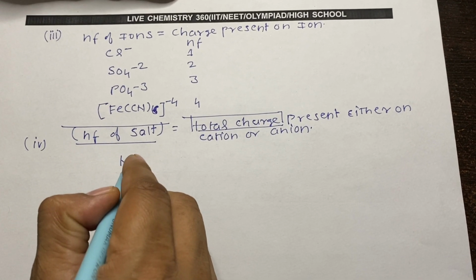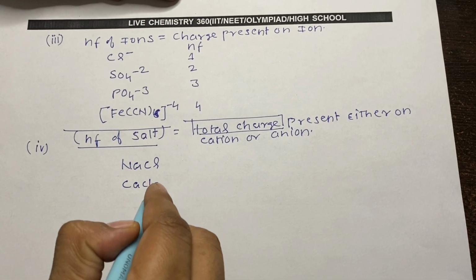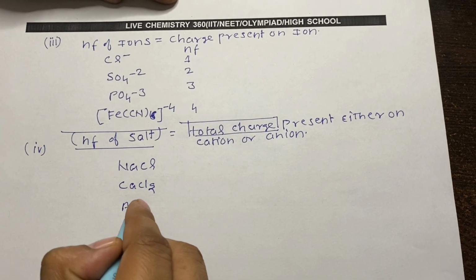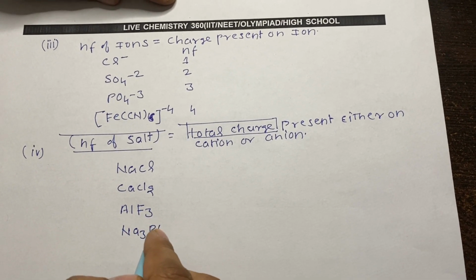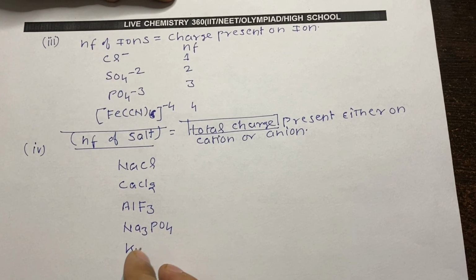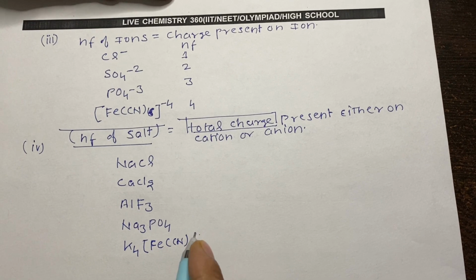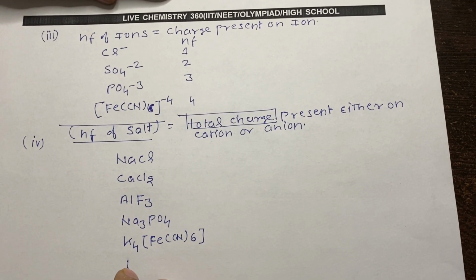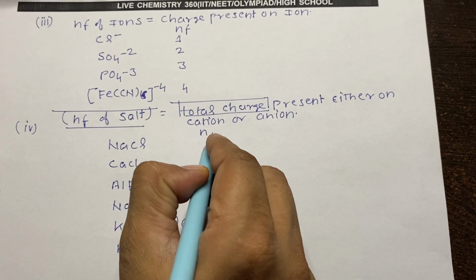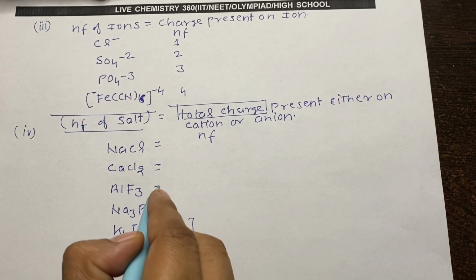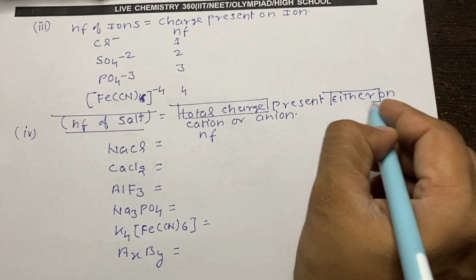Suppose we want to calculate the N factor of NaCl, CaCl2, AlF3, Na3PO4, K4[Fe(CN)6], and we can take a common example which is AxBy. So the n factor we want to calculate is definitely the total charge present either on cation or anion. To be noted that either on cation or anion.